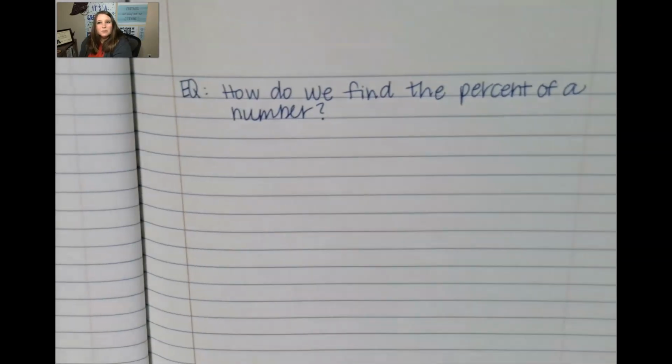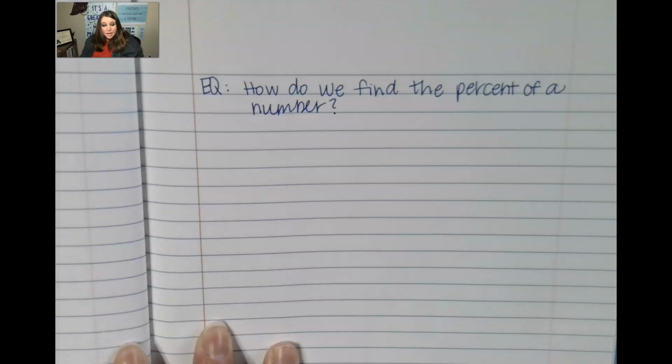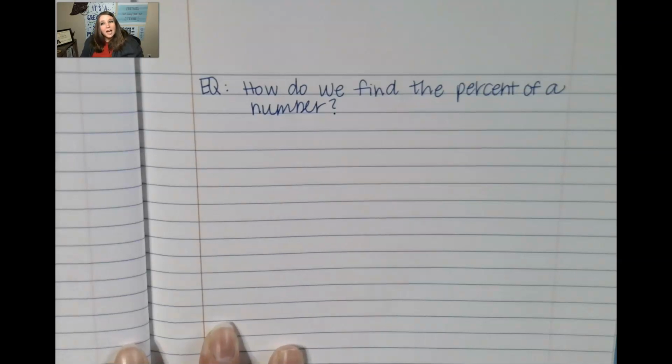Today we will be looking at finding the percent of a number. In this next section we're going to be applying our knowledge of ratios. Yes, ratios. So we're going back a little ways, looking at fractions still, but representing them as equivalents.